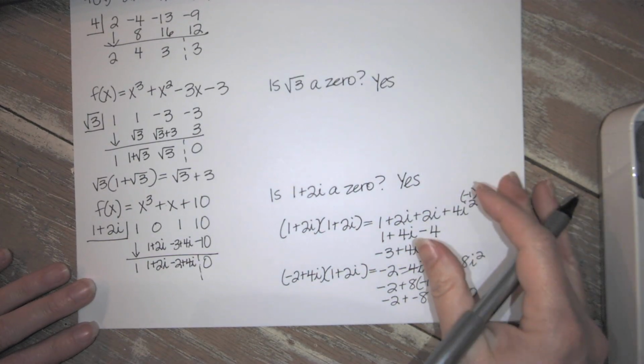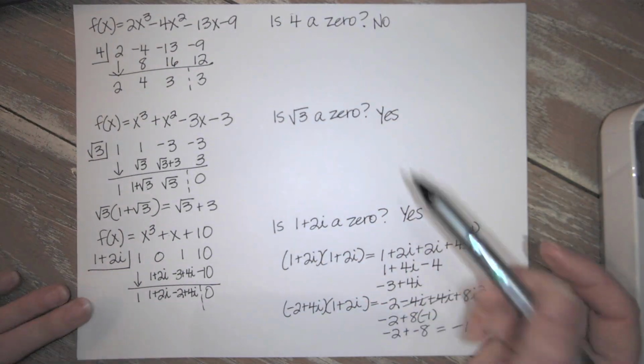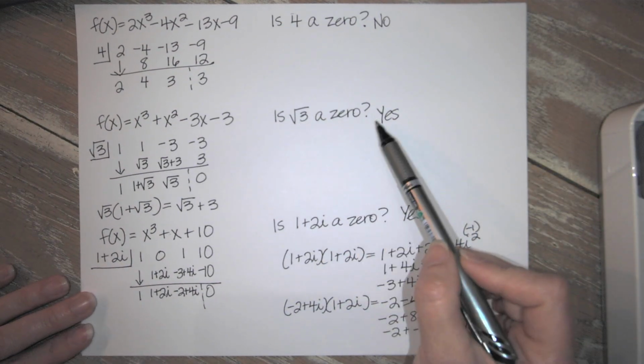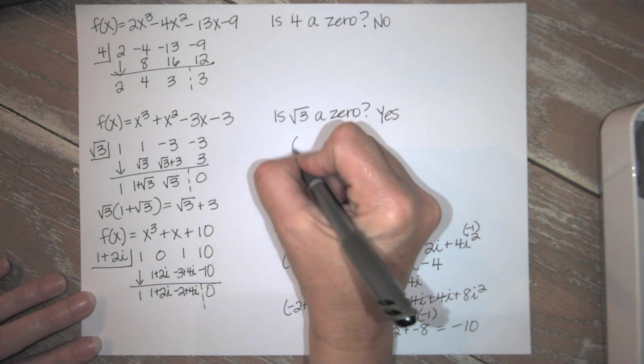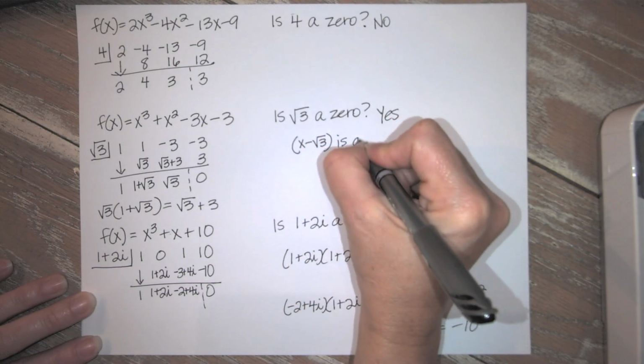And we've answered the question, but I want to go back and I want to remind you, if the square root of 3 is a 0, then we also know that this is a factor.